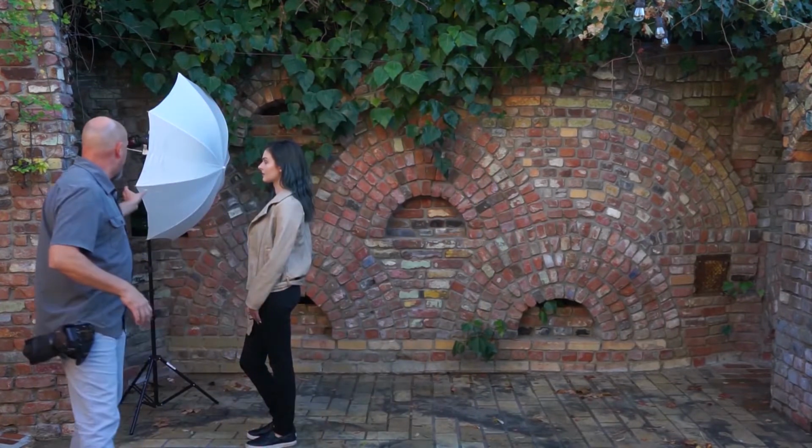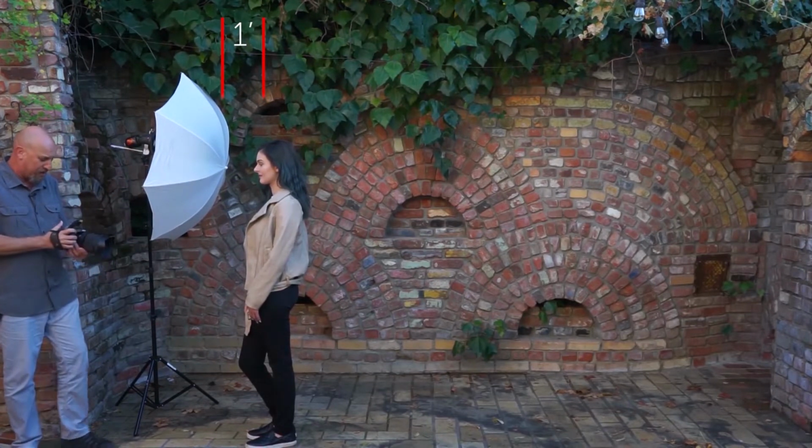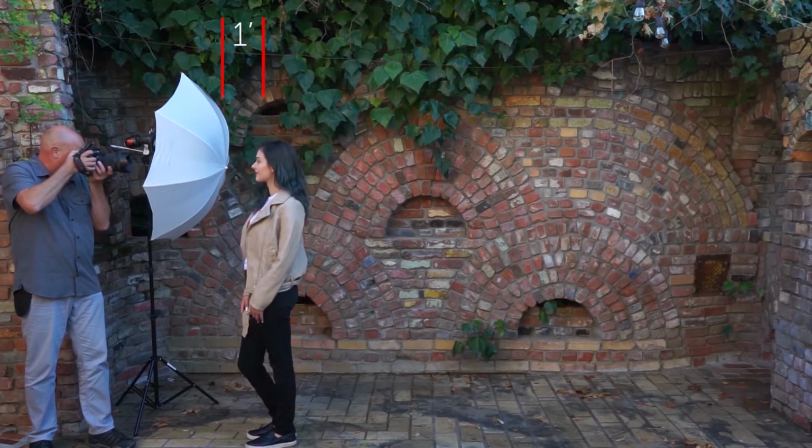So are you ready to put that inverse square law into a practical situation? I've got my model Isabel here today, and we're going to show you flash to subject distance. Now, using the inverse square law, I've started her out about a foot away from the softbox. So we'll take our first shot here. I am at f8 at 160th of a second, and she's perfectly exposed.